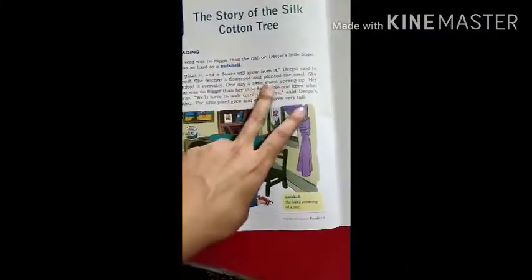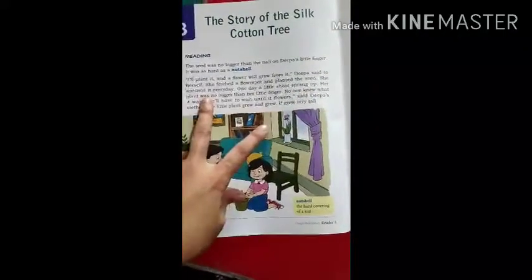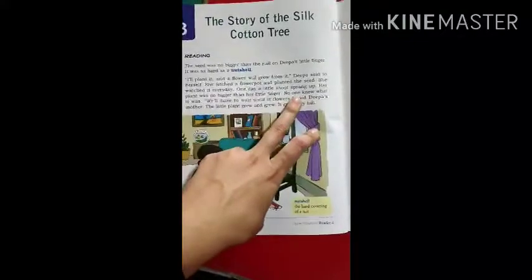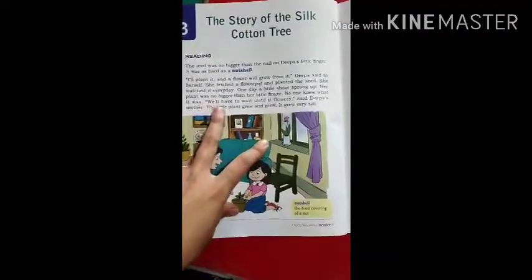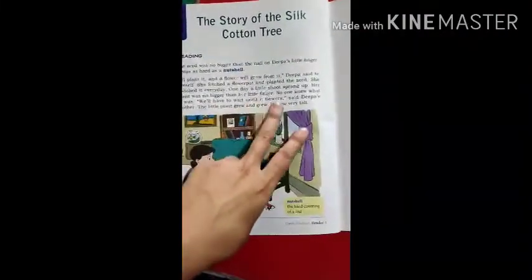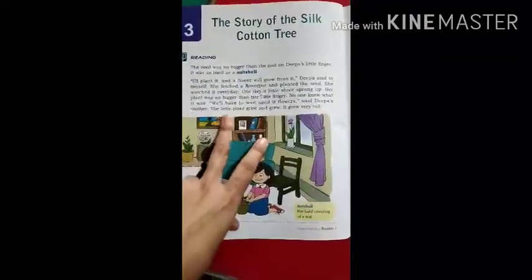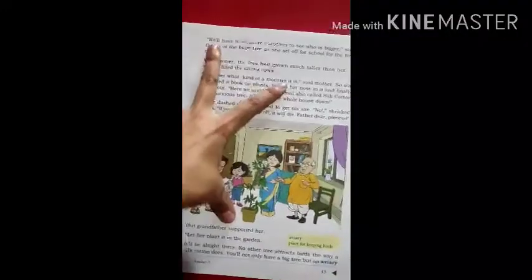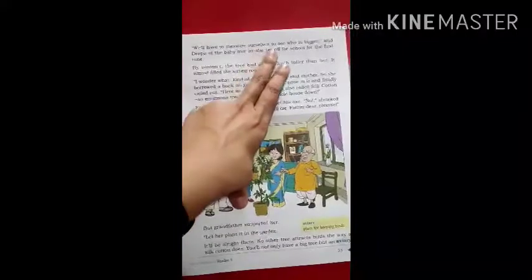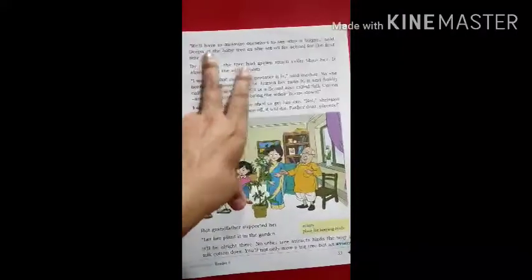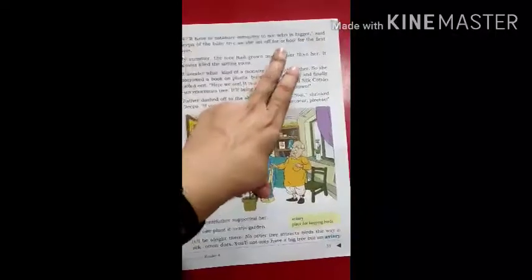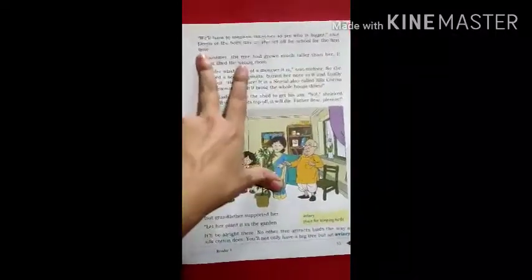One day, a little shoot sprang up. Her plant was no bigger than her little finger. No one knew what it was. "We'll have to wait until it flowers," said Deepa's mother. That little plant grew and grew. It grew very tall. "We'll have to measure ourselves to see who is bigger," said Deepa to the baby tree as she set off for school for the first time.